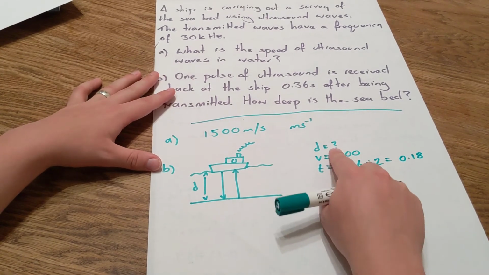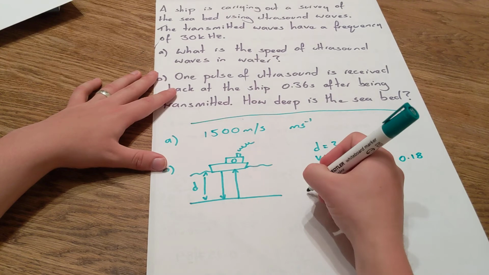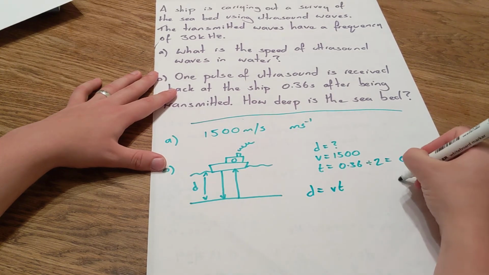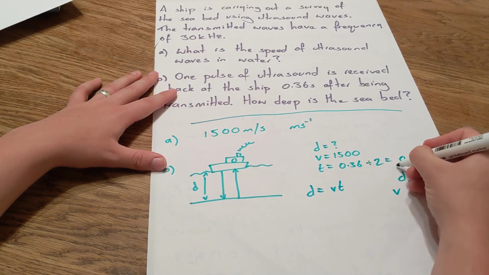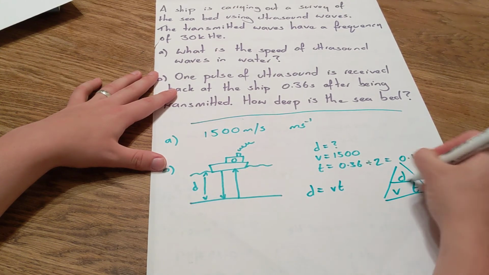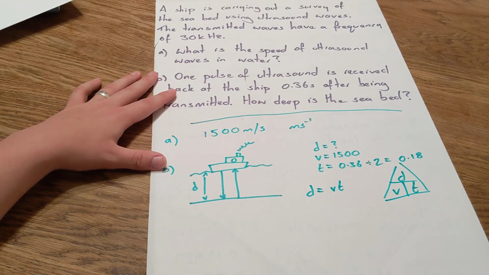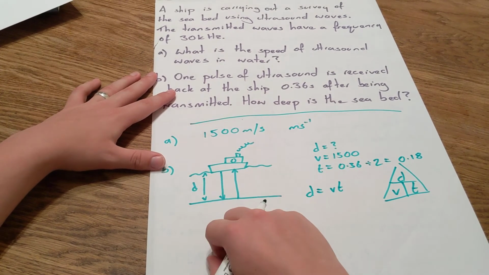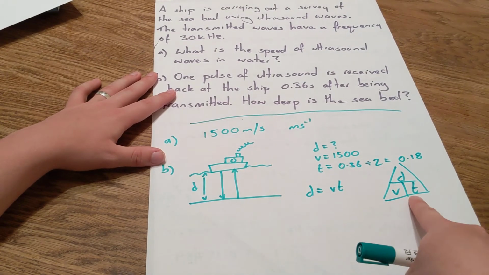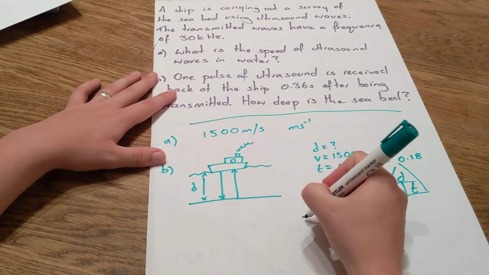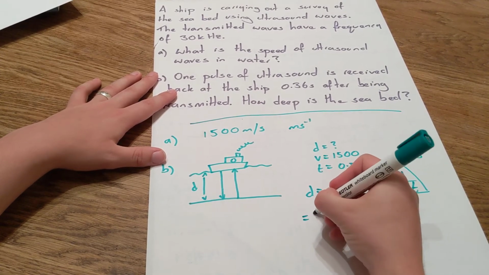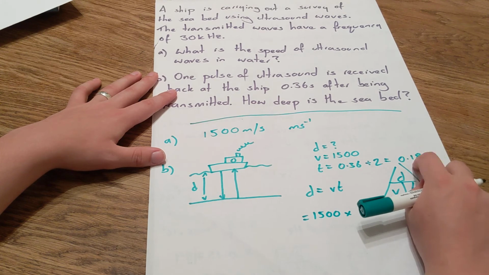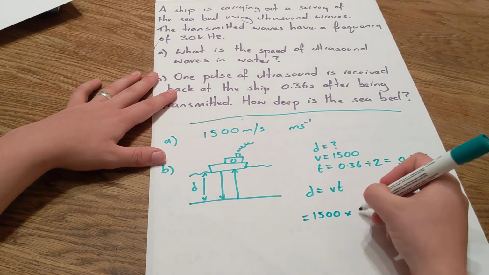And again, we look for an equation that has these in. That equation is distance equals speed times time. If we did a little triangle again, we could do this if we wanted to rearrange it, but you'll see that the equation's already the right way round for working out distance. So that's going to be v times t. Sub in our numbers, we're going to put in 1,500. Now for our time, be careful, we put in the 0.18 seconds.